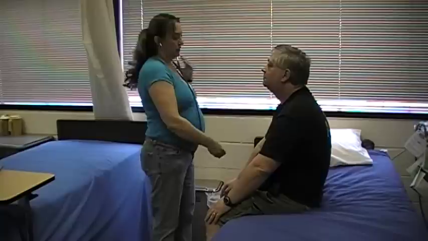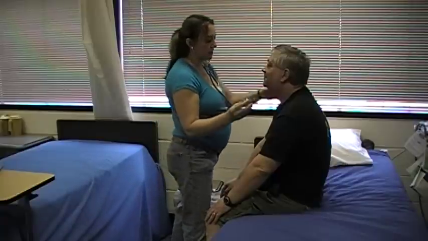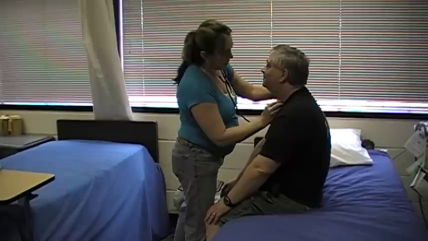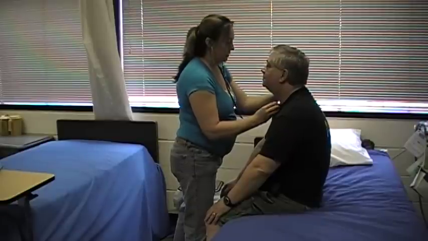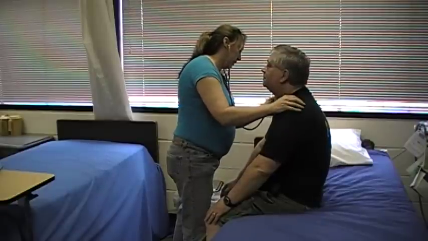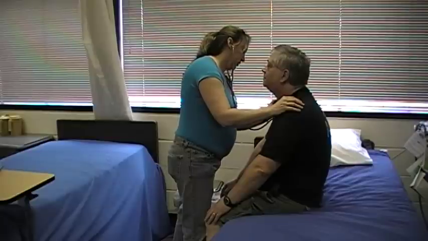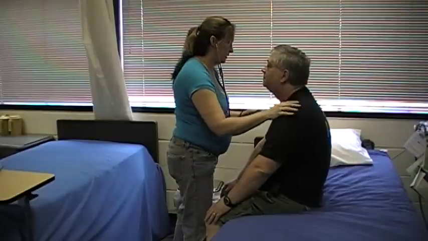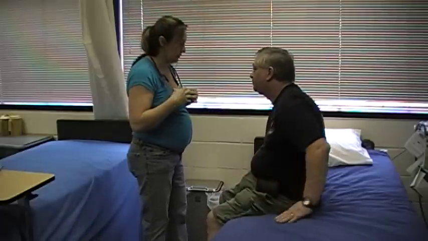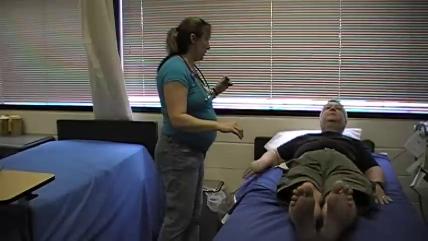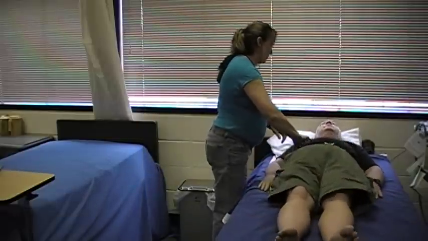It's brisk. Using the bell of the stethoscope, I'm going to check for bruits by lightly applying the bell to the neck. There are no bruits present. I'm going to have my patient go ahead and lay down so that I can better examine the chest.